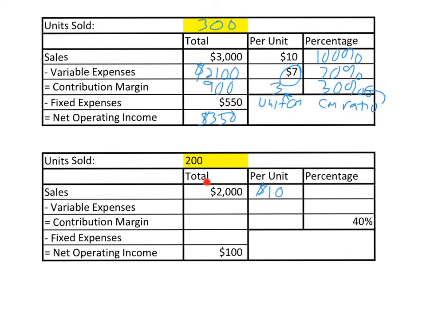So what I can do now is multiply these two numbers. I can multiply my sales times my 40% contribution margin and get my dollar contribution margin. And I also can multiply my sales price by my contribution margin ratio to get my CM per unit. So let's do that. 2,000 of my sales times 40% is $800. Basically, it's saying 40% of these sales I keep as margin. That's $800 I keep. And on a per unit basis, 40% of every $10 sale, how much do I keep as profit? $4.